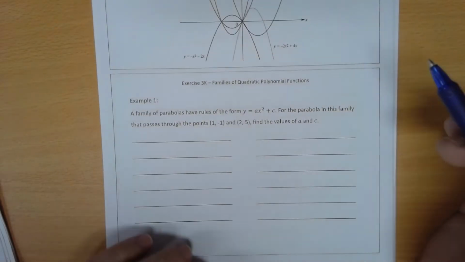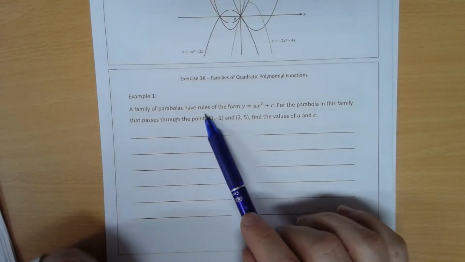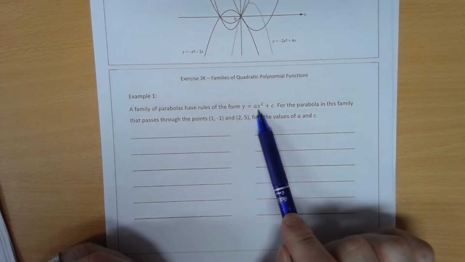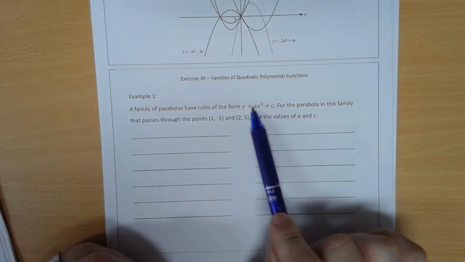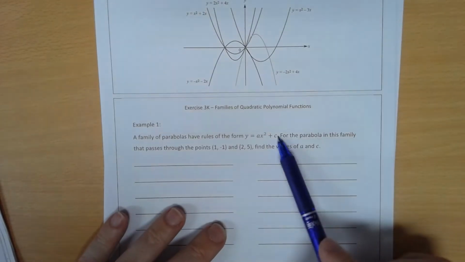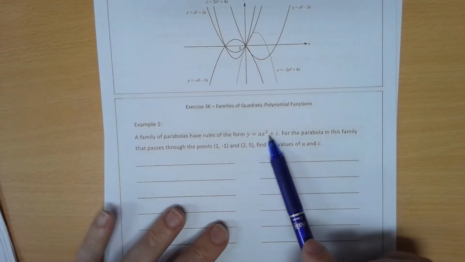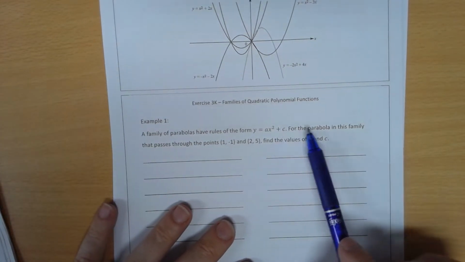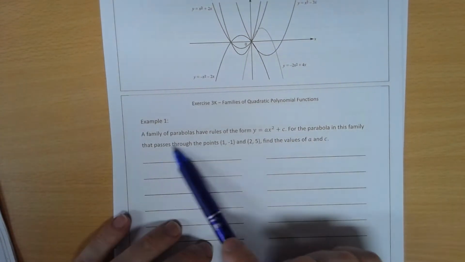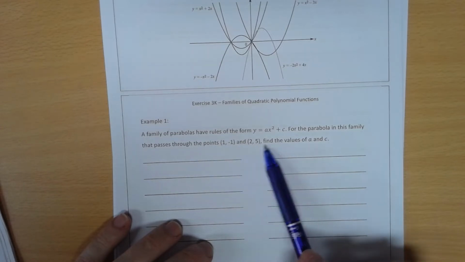So let's have a look at a question where we're already told a form. A family of parabolas have the rules of the form y equals ax squared plus c. So this is a reduced family. It's not the full one where we have a bx term. It's a reduced one where it's just ax squared plus c. It's still a parabola though, because it's a polynomial of power 2. For the parabola in this family that passes through the points (1, -1) and (2, 5), find the values of a and c.